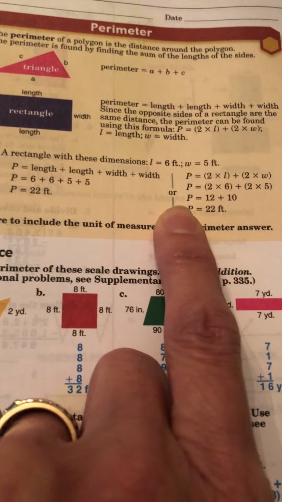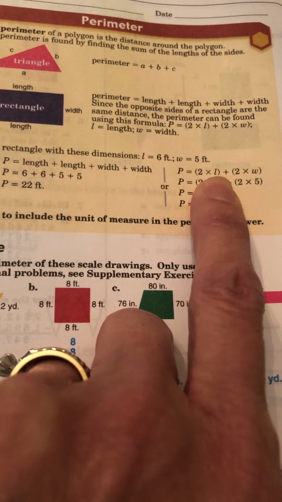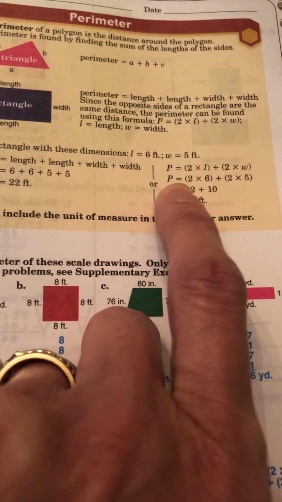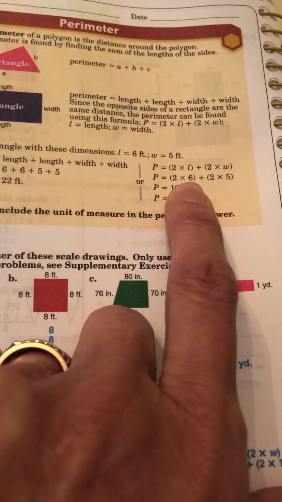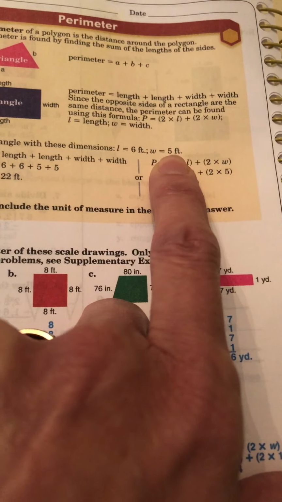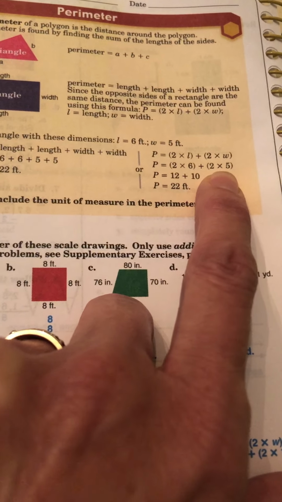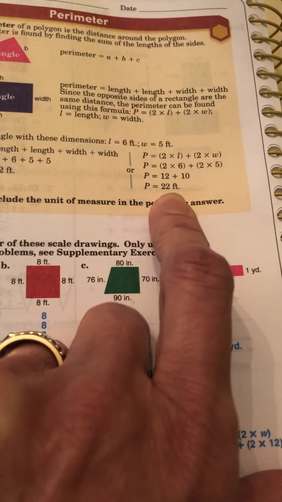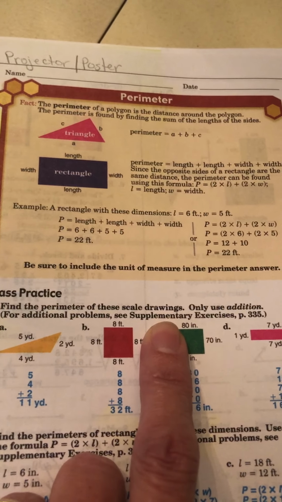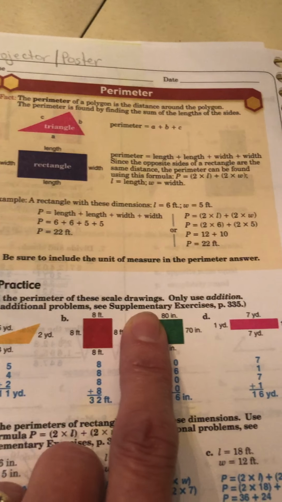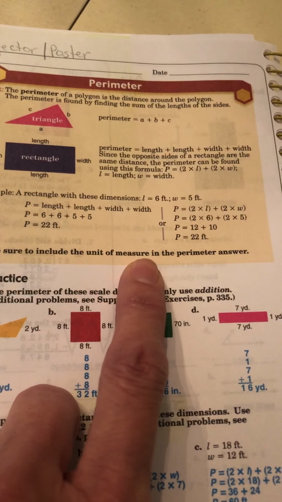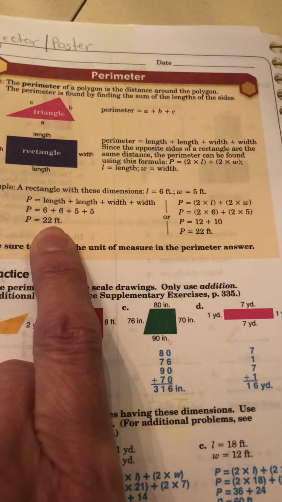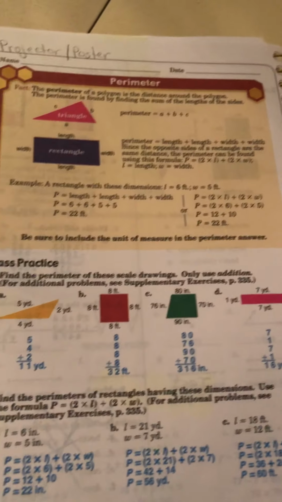Now, you can come over here and do it this way. P equals 2 times L plus 2 times W. What's L? 6. 2 times 6. What is W? 5. 2 times 5. Then you say 2 times 6 is 12. 2 times 5 is 10. Perimeter equals 22 feet. Do you see how you have options of how to do that? Be sure to include the unit of measure in the perimeter answer, whether it's feet, meters, yards, inches, okay?